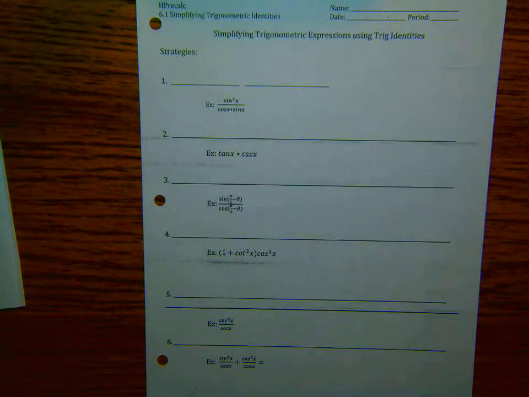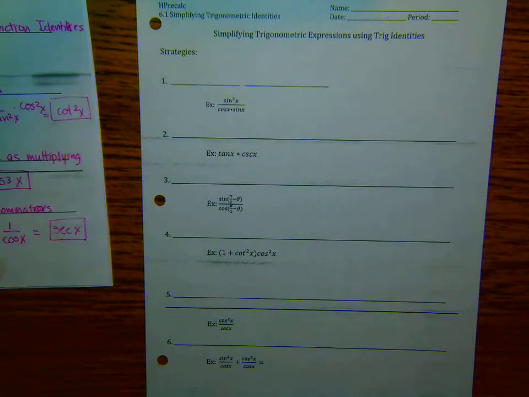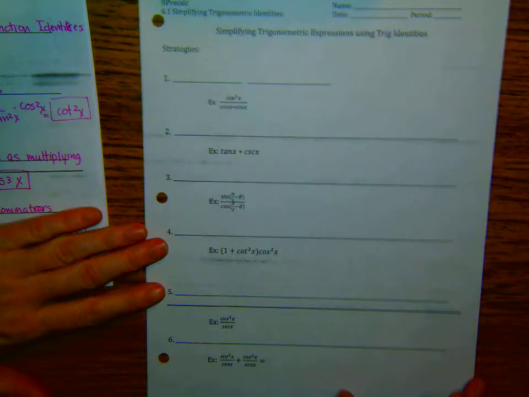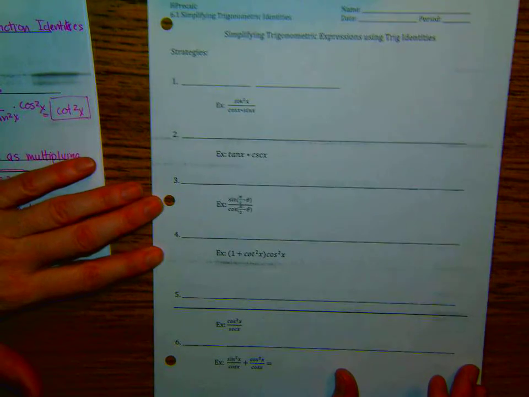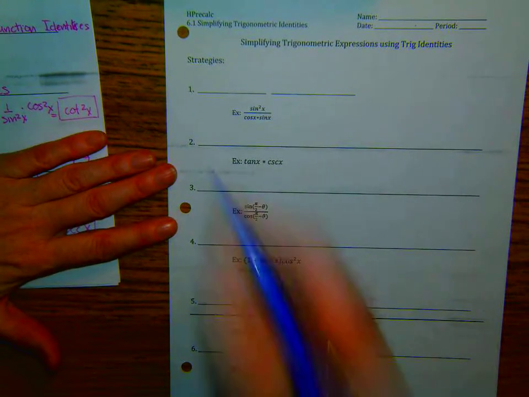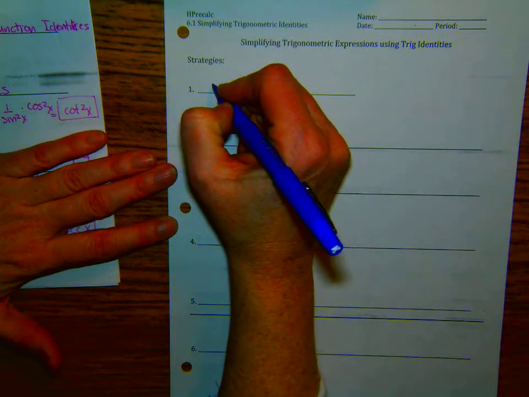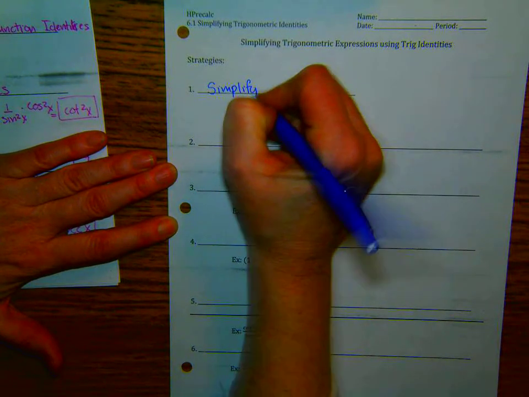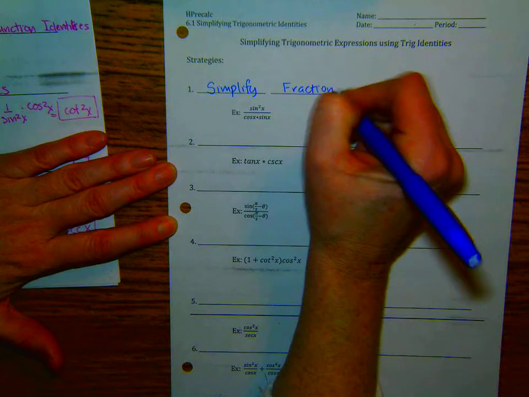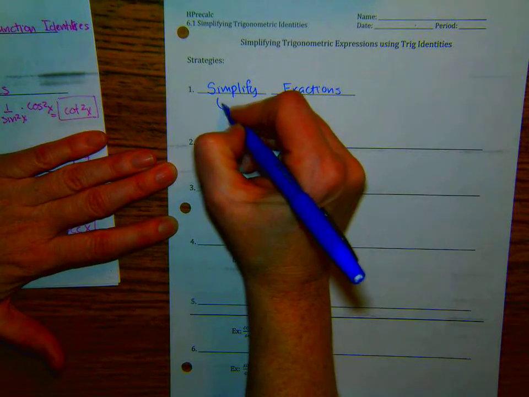We have some strategies to simplify trigonometric expressions with our identities. So we're going to have six strategies. The first strategy is simplify fractions. Now, our example is right underneath.